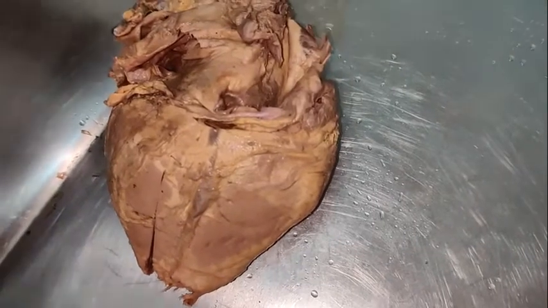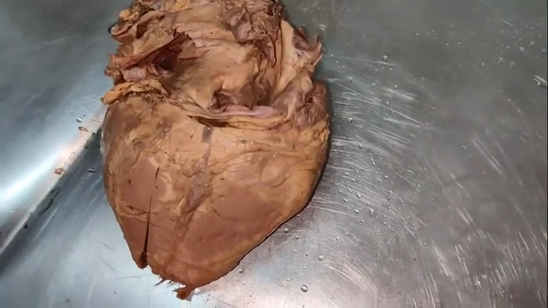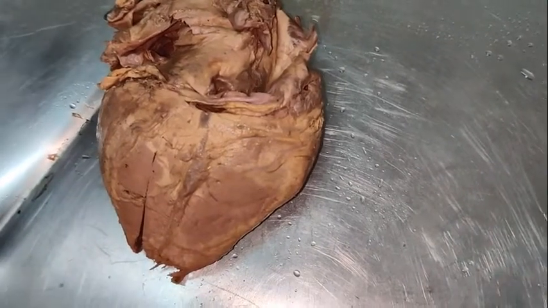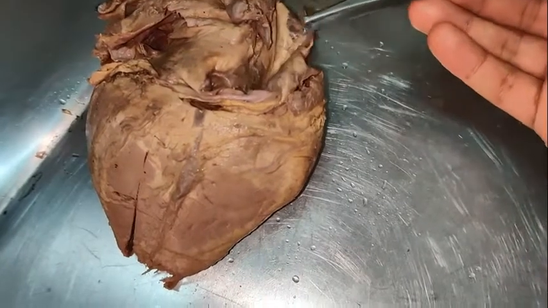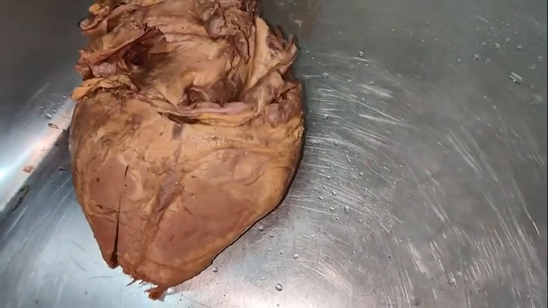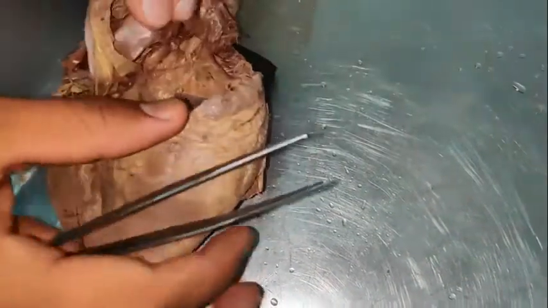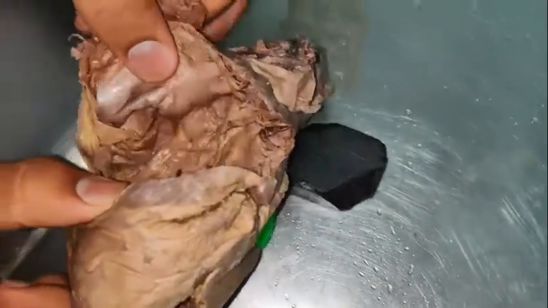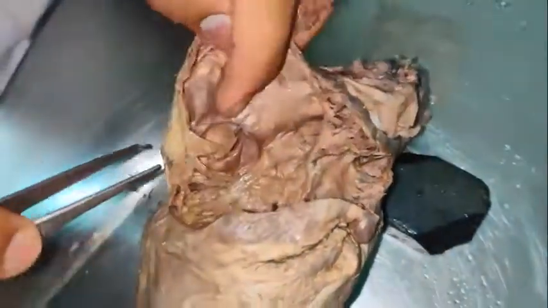Right atrium. Right atrium is the upper chamber of the heart. It receives the venous blood from the whole body and pumps it to the right ventricle through the right atrioventricular or tricuspid opening. It forms the right border, a part of the upper border, sternocostal surface and the base of the heart. External features. The chamber is elongated vertically, receiving the superior vena cava at the upper end and the inferior vena cava at the lower end.